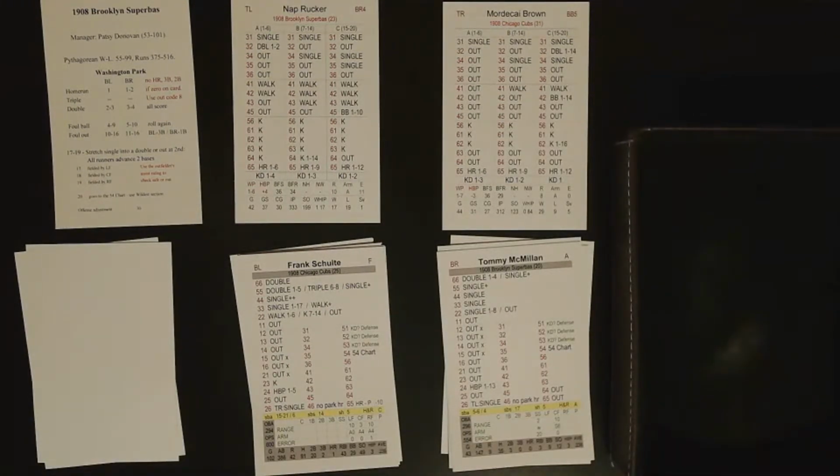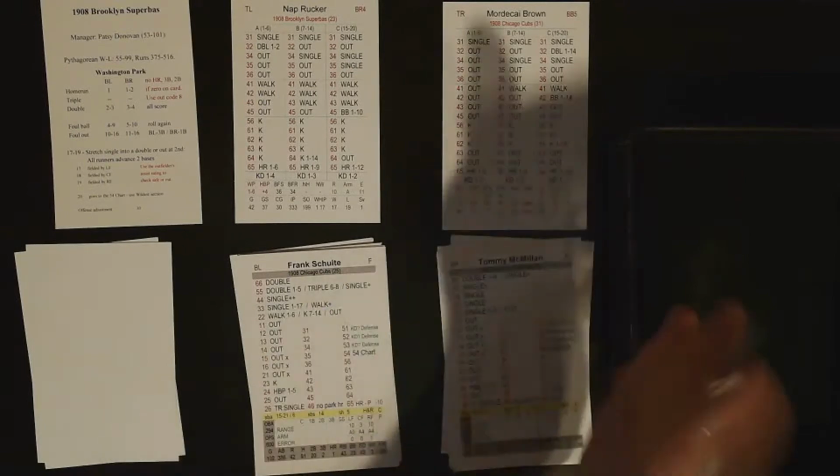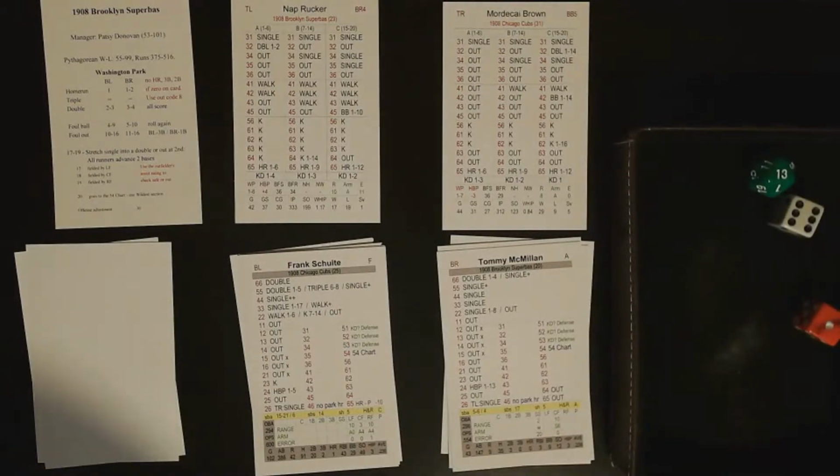So the Superbas are retired. They get a hit, no runs, no errors, nobody left. We're heading to the eighth. 3-1. Nap Rucker looking to hold on for the win as Frank Schulte steps up.